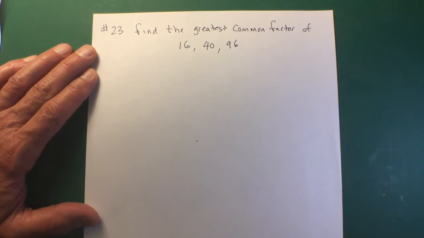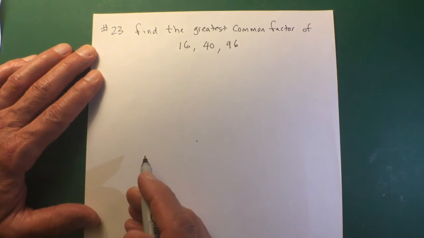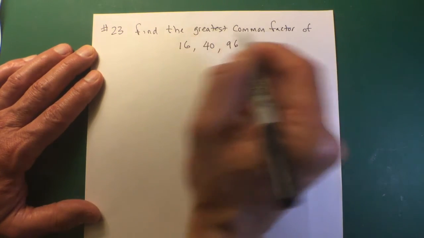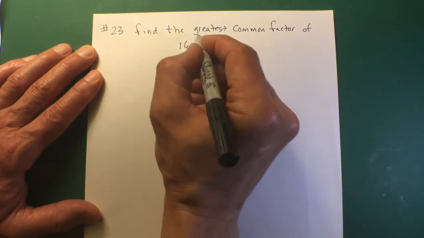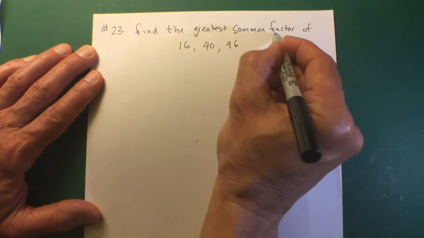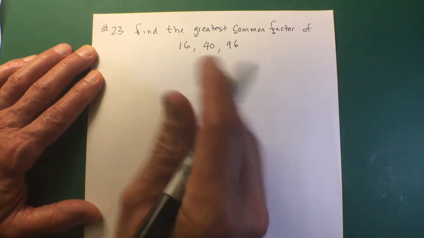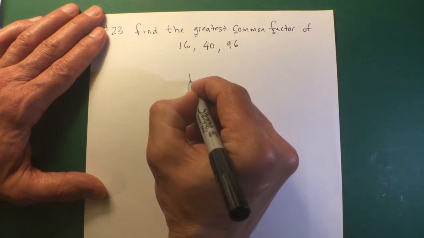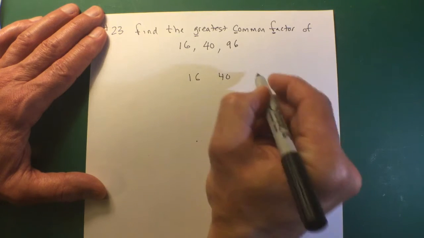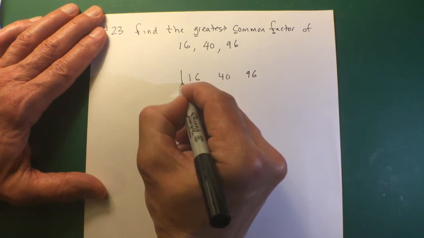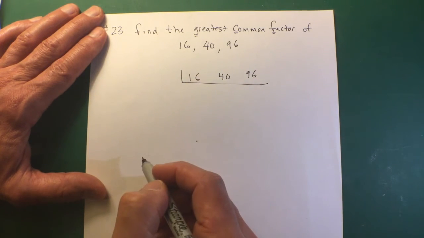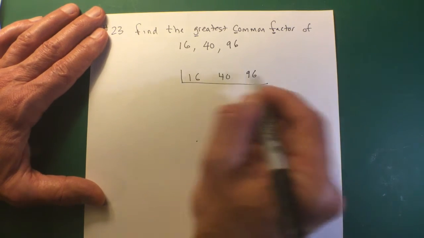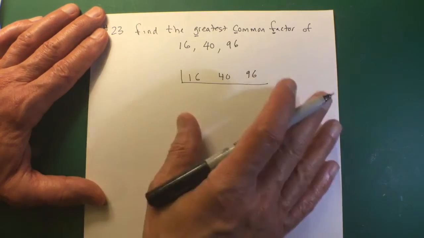Okay, here's number 23, and most of you got this one right, but let's just do it anyway. We're finding the greatest common factor of 16, 40, and 96, or the GCF, right? So you can set up the same way we would do with the least common multiple. So if you can do a 16, a 40, and a 96, we'll do the ladder method, which I really like a lot. And you're going to divide by the first prime number that goes into all of them. Has to go into all of them.